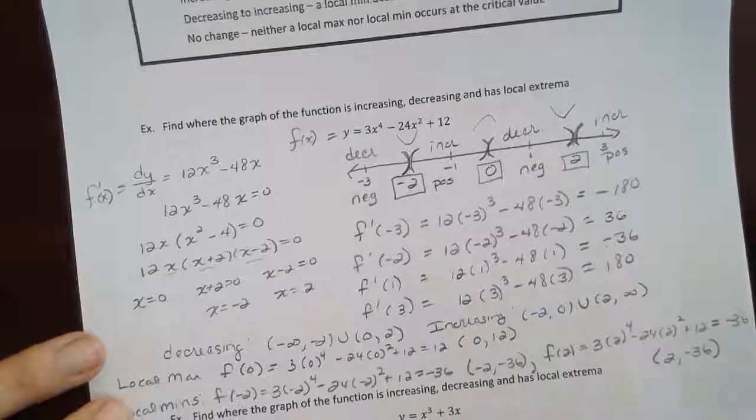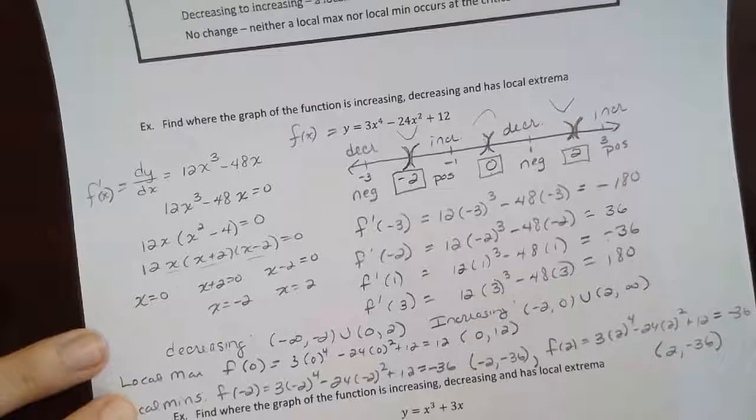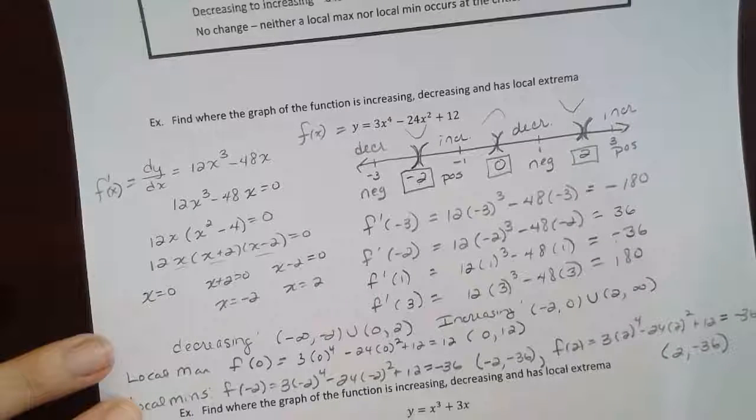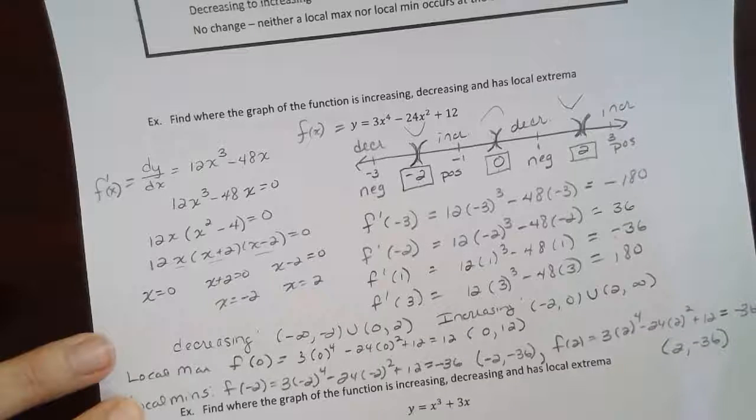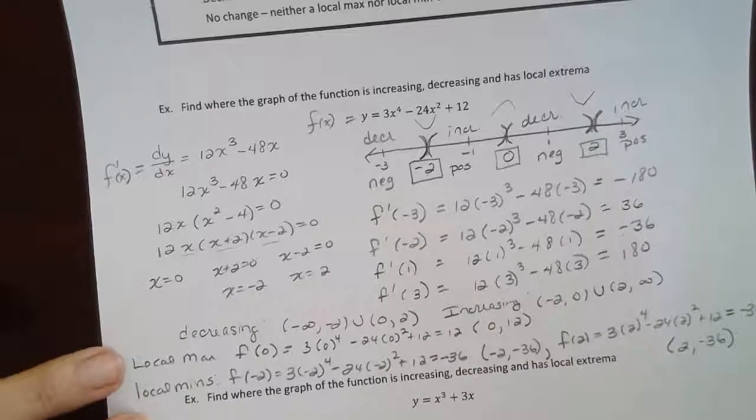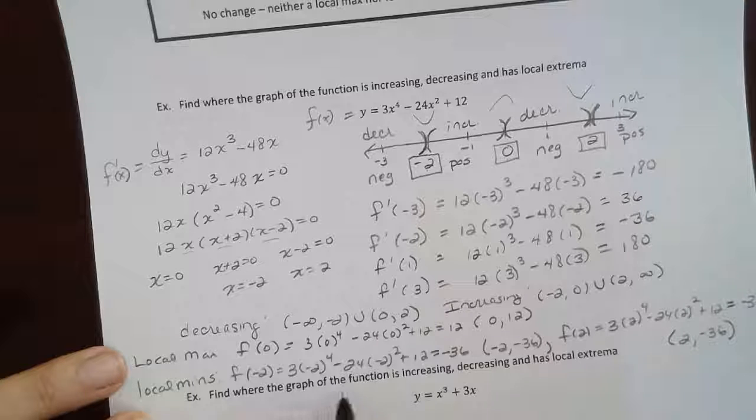Okay, so this is an important test. We use it quite a bit, and this is important information. If you are running a business, you might want someone to maximize your profits, minimize your costs, things like that.